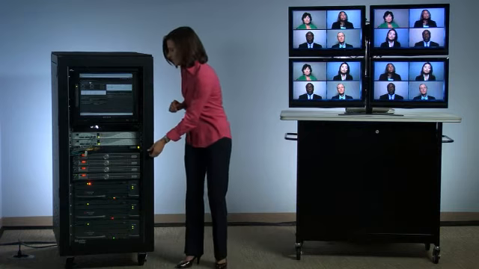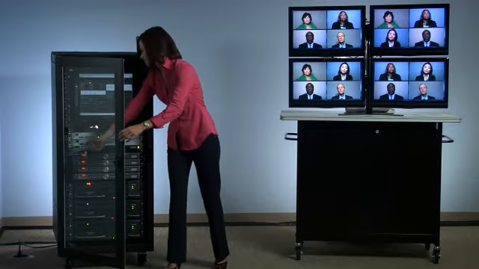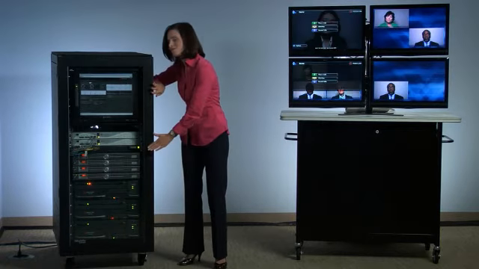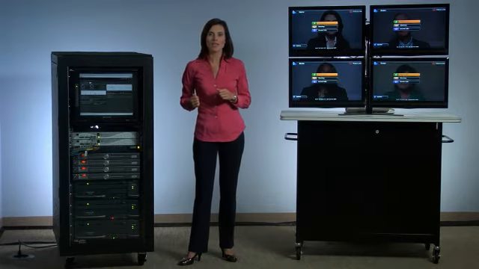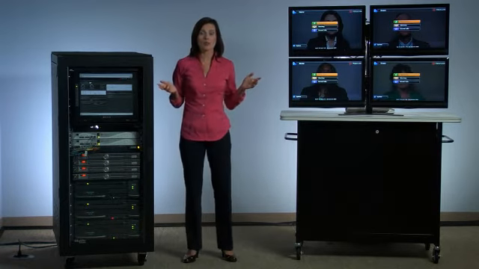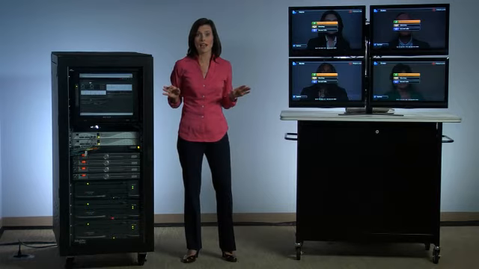Like the DMA, the CMA is always deployed in a dual chassis configuration. As I disconnect CMA number 1, no surprise, we lose access to the management application. Video endpoints registered with this CMA also disconnect due to loss of gatekeeper functionality.